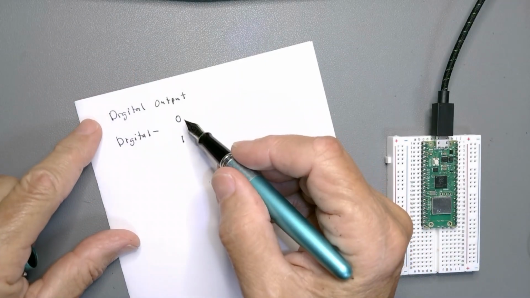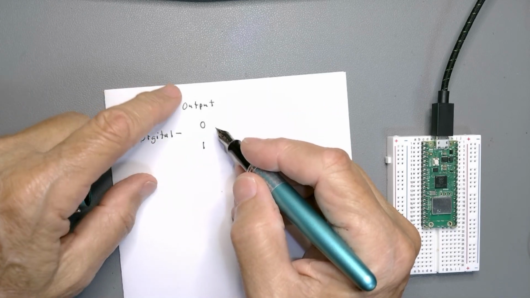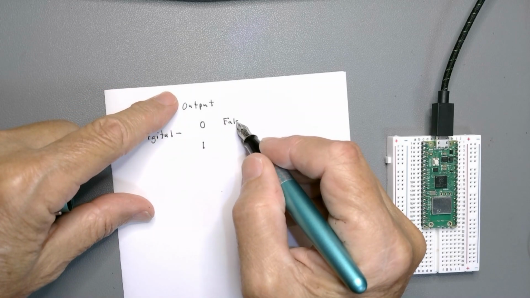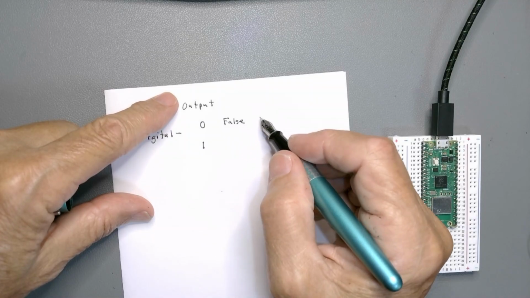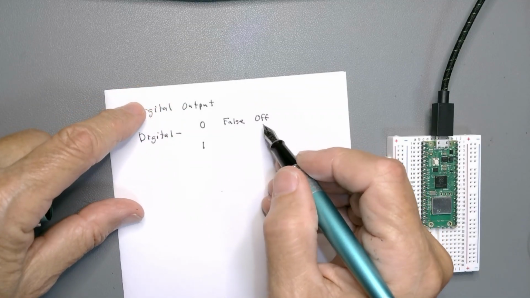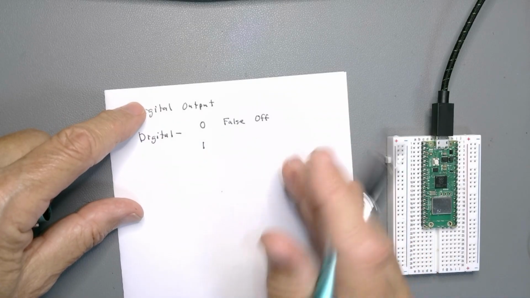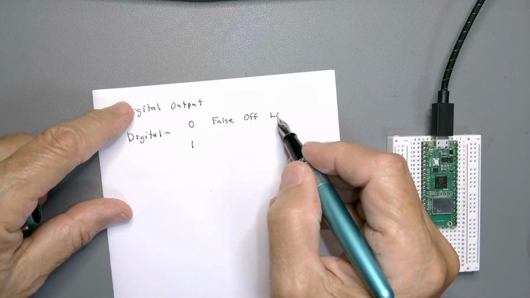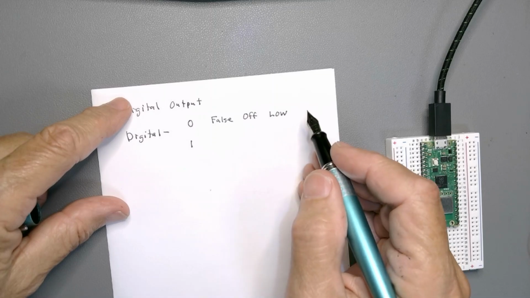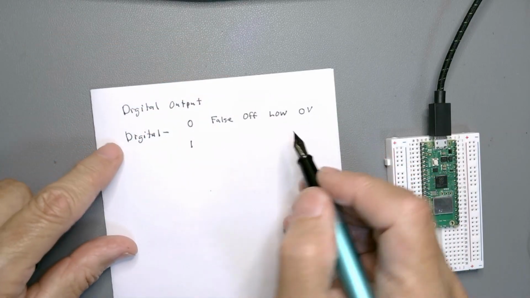And we actually have different names for this same concept. First of all, 0 we might also think of as being false. We might also think of it as being off, like when we light up an LED or turn it off, we would say the LED is off. It has a value of 0. We can think of it as representing false, as low, a low value, and what we're really talking about is the voltage. And finally, we can think about it as being 0 volts, or if you prefer, ground.